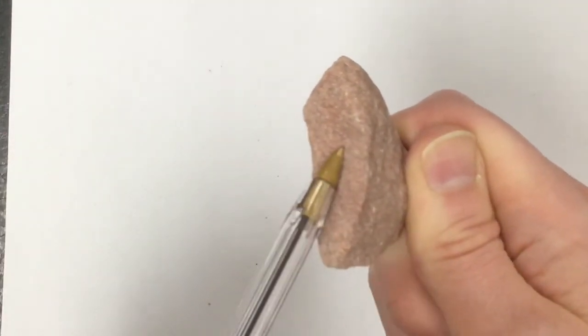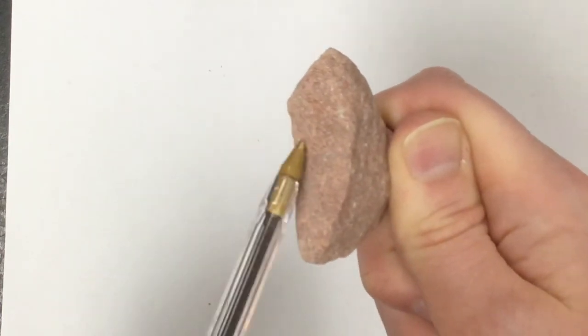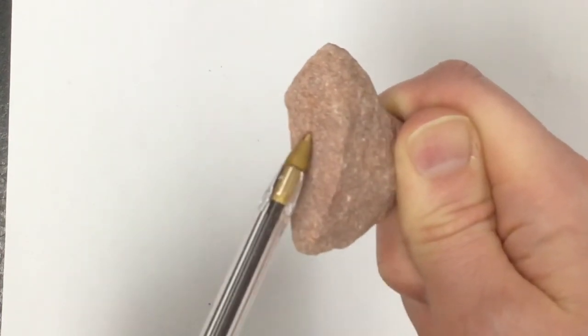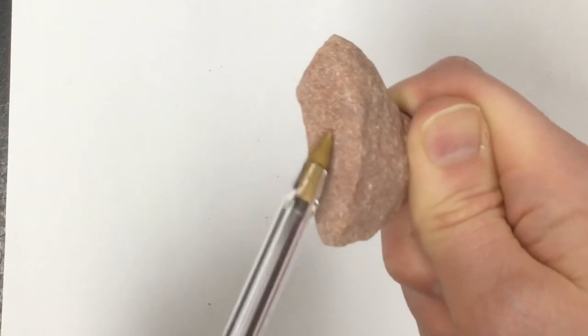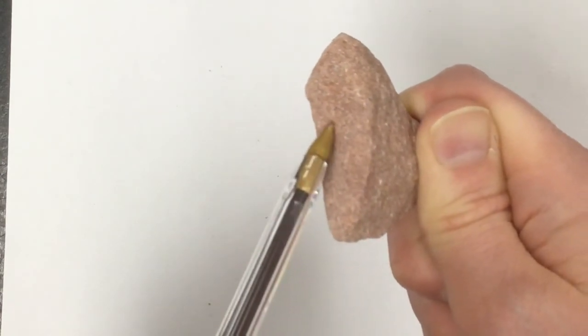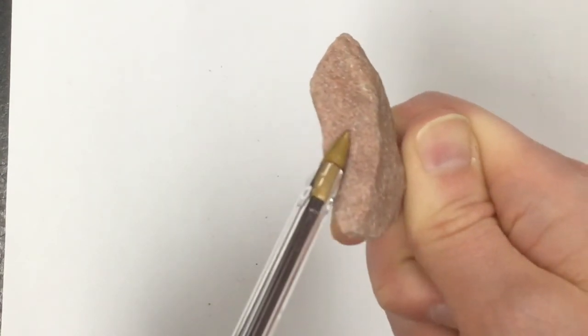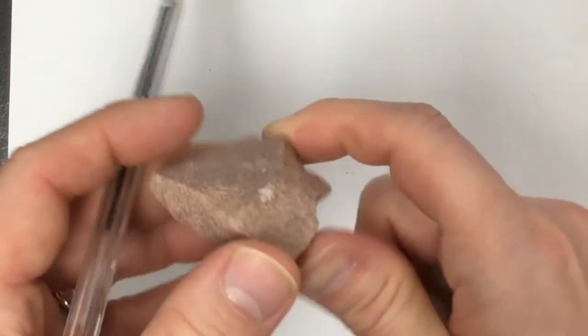So this rock was made when layers of sand were laid down. They were compacted on top of each other, and they were cemented together with minerals that were left behind in the water. So this is one of the rocks that we're going to look at in our lab today.